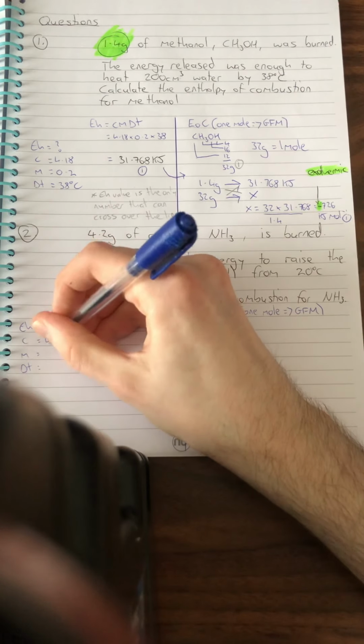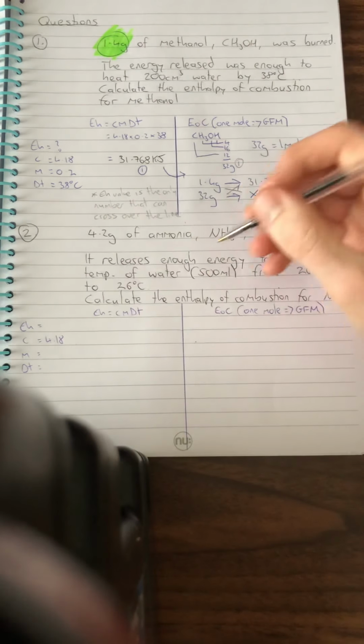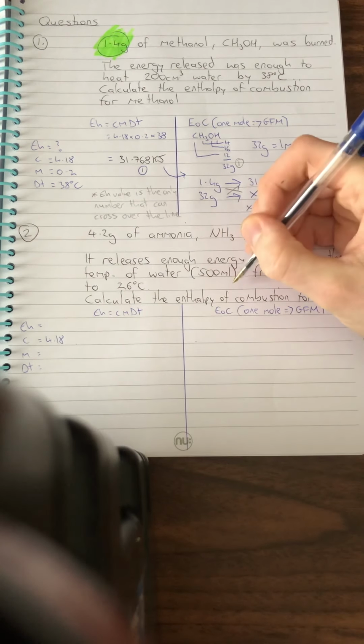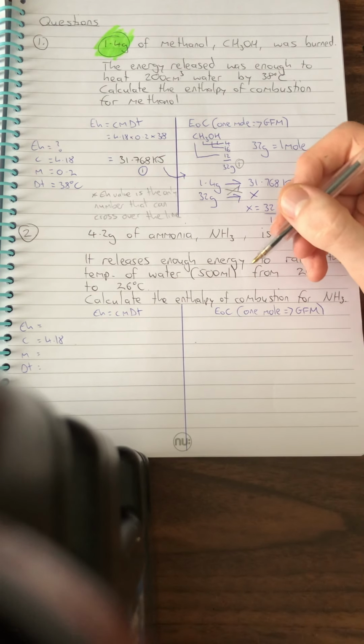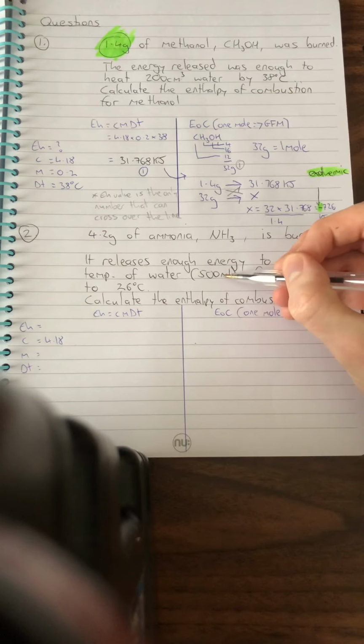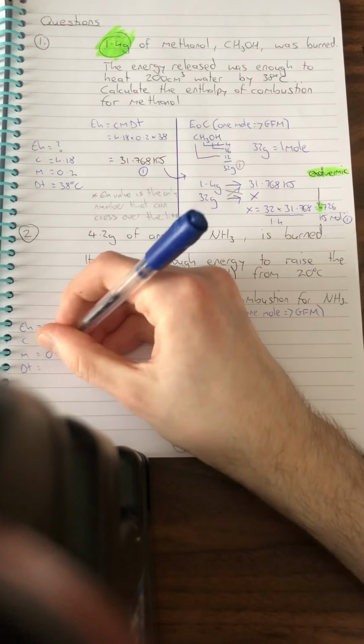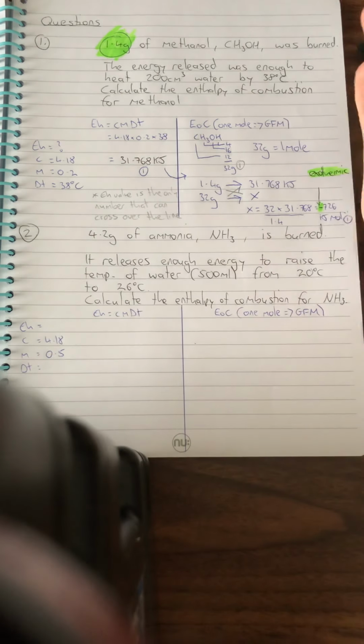We know our C, but always know our C if it's water. The mass is 500 mils, but remember we're trying to get it into kilograms, and then because it's water, kilograms equals litres, so we want to divide by 1,000. So that is 0.5 kilograms. Yeah, 500 mils is the same as 500 centimetre cubed. And delta T is the change in temperature, so it went from 20 degrees Celsius to 26. So the change in temperature is 6 degrees Celsius.